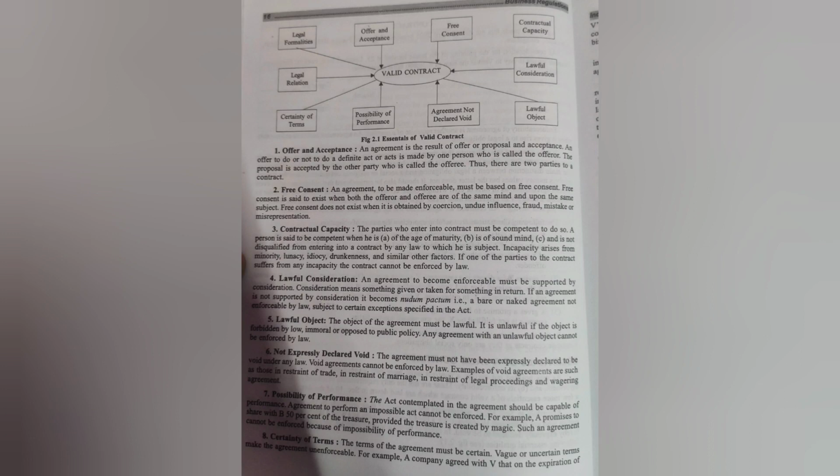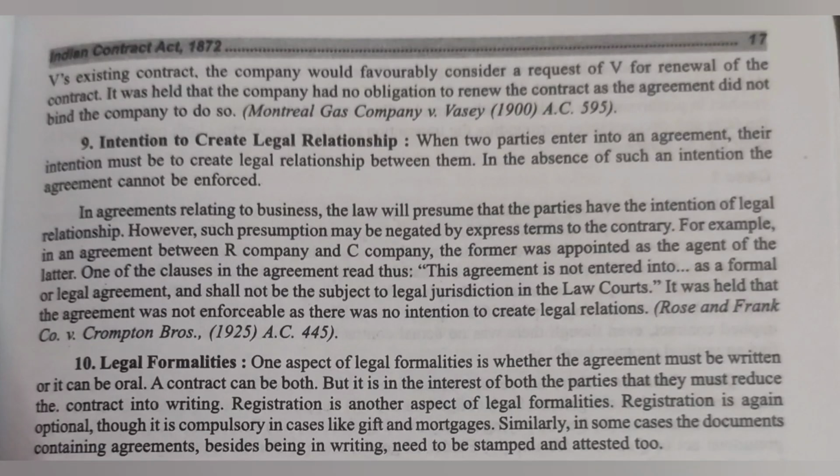Certainty of terms: the terms of the agreement must be certain. Vague or uncertain terms will make an agreement unenforceable. A company agreed with V that on the expiration of V's existing contract, the company would favorably consider a request of V for renewal of the contract. It was held the company had no obligation to renew the contract, as the agreement did not bind the company to do so.